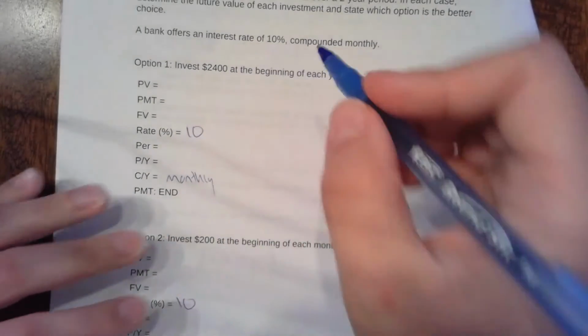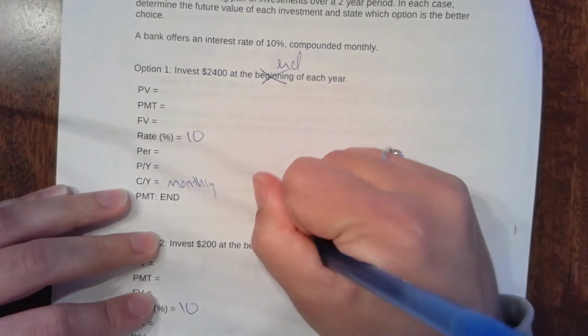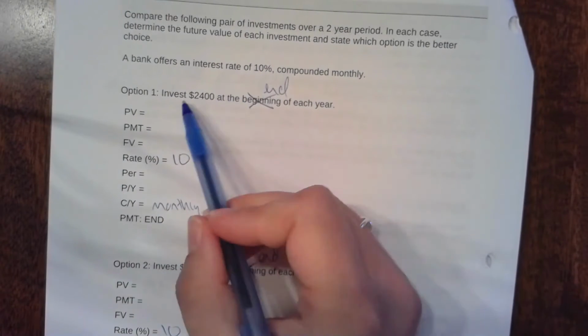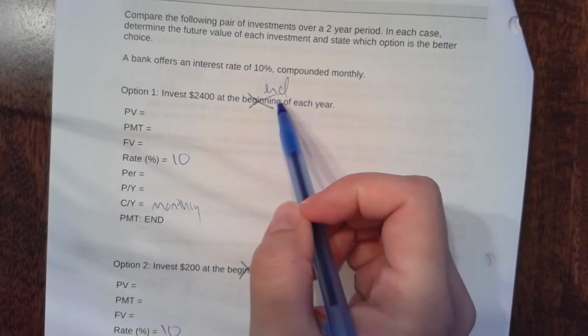First option, now there's actually a typo right here. I want you to cross this off and say end. Did not notice that until just now, actually. Okay, so you could invest $2,400 at the beginning, oh my gosh, at the end of each year.